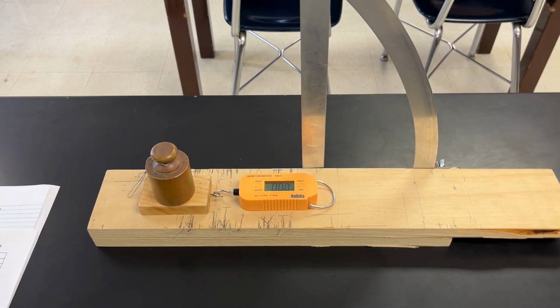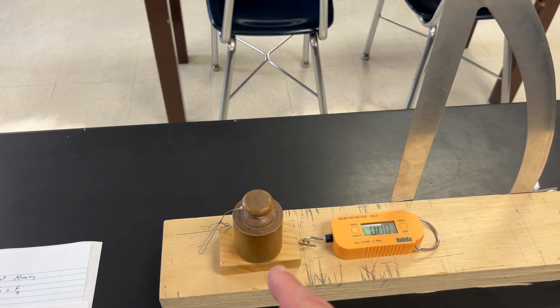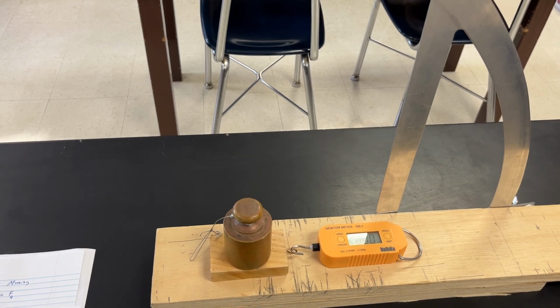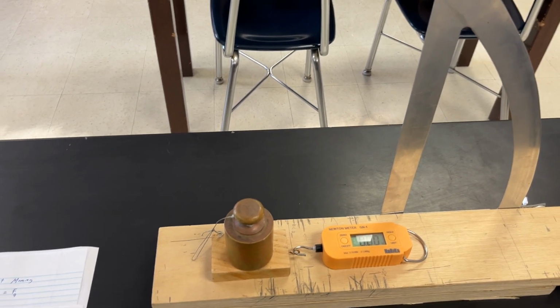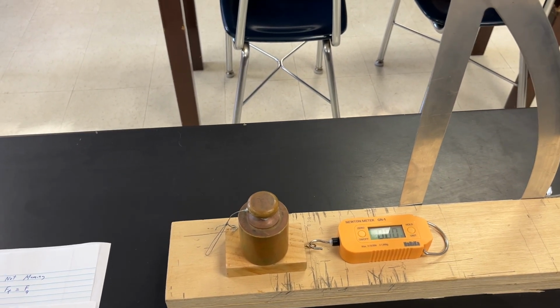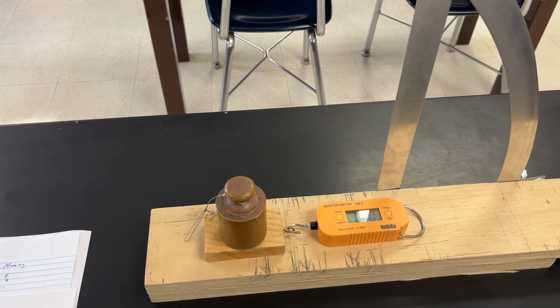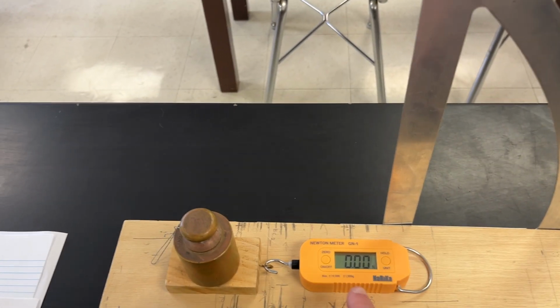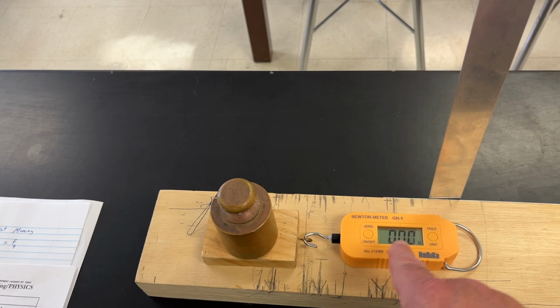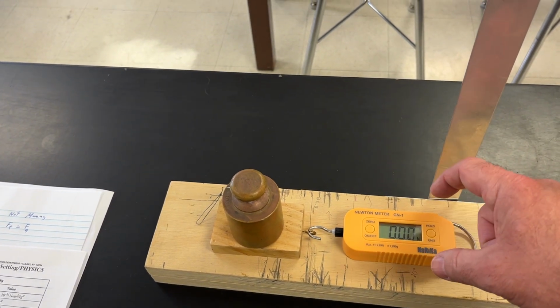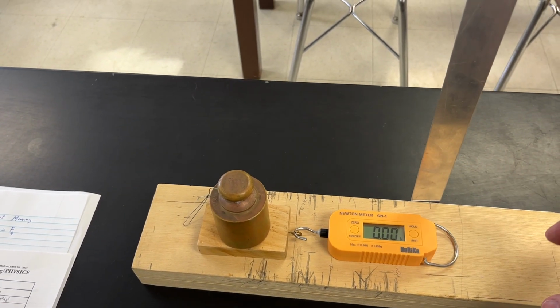So let's talk about friction real quickly. I have the block, I have the mass on it just to make the normal force a little bit greater so we have some measurable friction. And then I have the Newton meter or the force scale here. So this is going to determine the applied force.